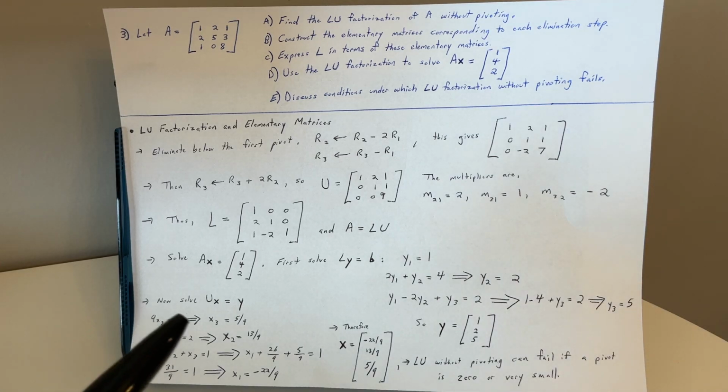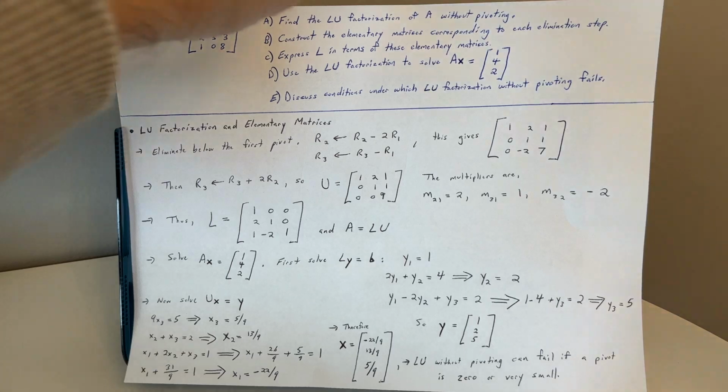Okay, now solving UX equals y. 9x sub 3 equals 5, so x sub 3 is 5 ninths. X sub 2 plus x sub 3 equals 2, so x sub 2 is 13 ninths. X sub 1 plus 2x sub 2 plus x sub 3 is 1. So x sub 1 plus 26 ninths plus 5 ninths is 1. X sub 1 plus 31 ninths is 1. So x sub 1 is negative 22 over 9. So therefore x is this column: negative 22 over 9, 13 over 9, 5 ninths. And to add on to this, LU without pivoting can fail if a pivot is 0 or very small. Okay, that's number 3. Moving along to number 4.